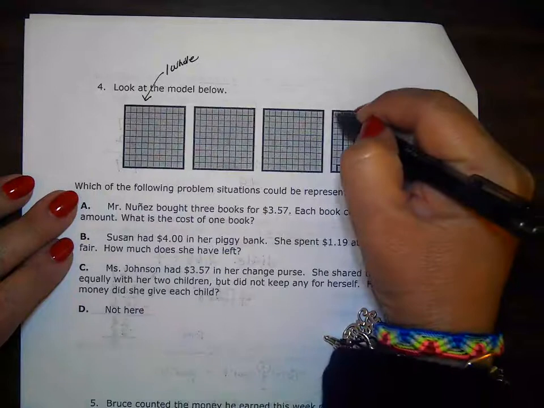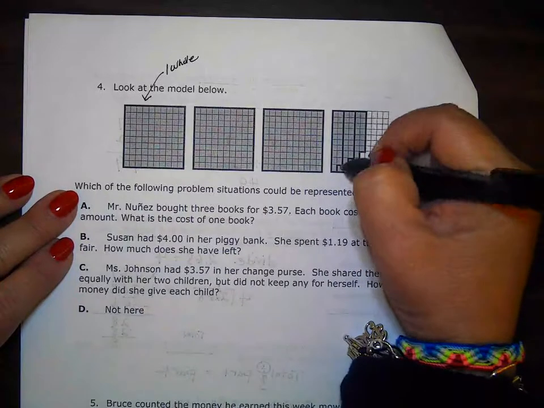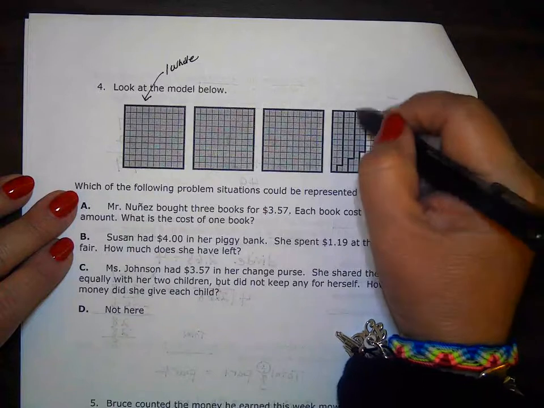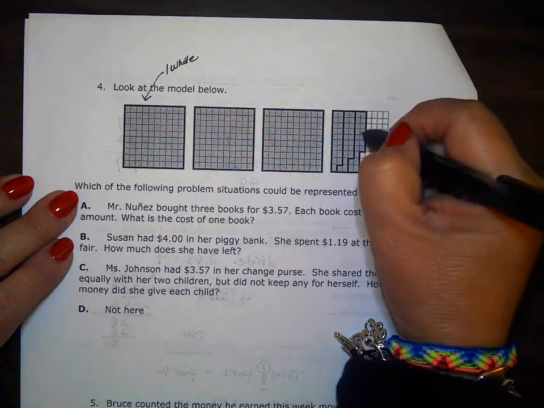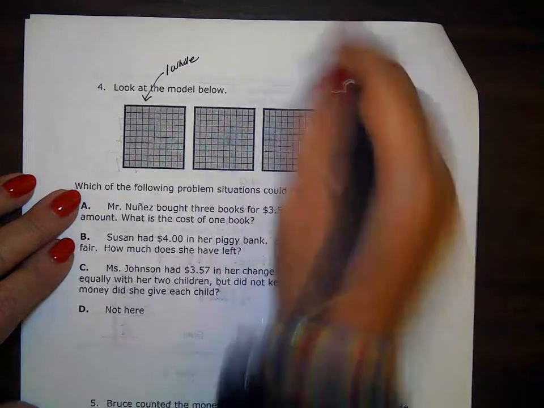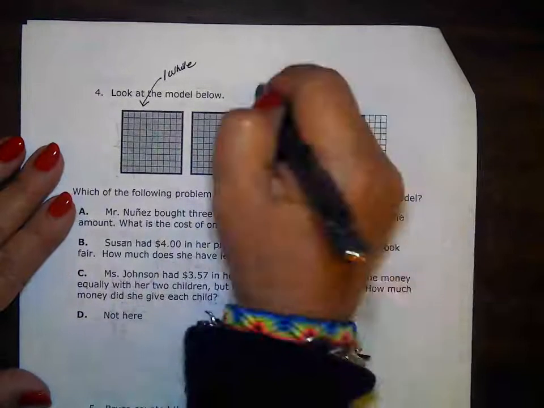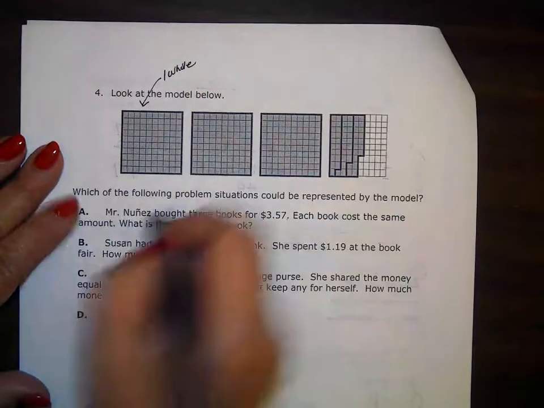So I have 1, 2, 3. And then what do I have here? I have a total of 10, 20, 30, 40, 50, 1, 2, 3, 4, 5, 6, 7. So I have $3.57, right? Or is it 57 hundredths?